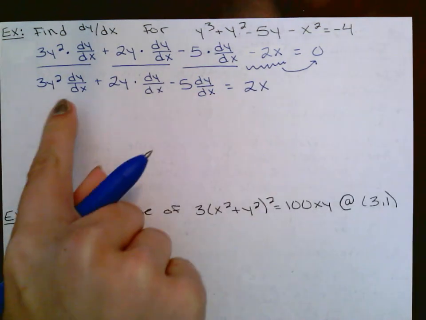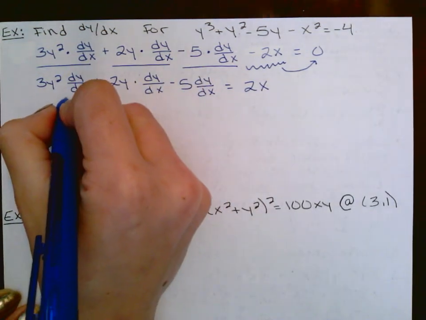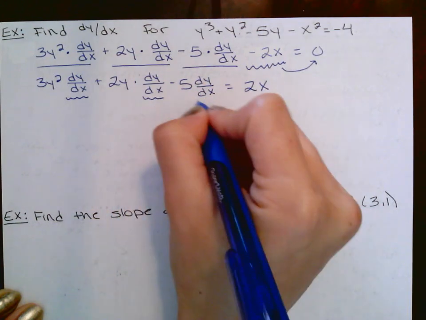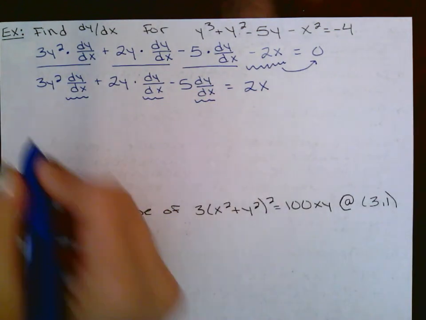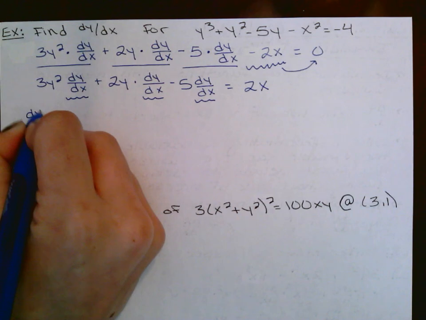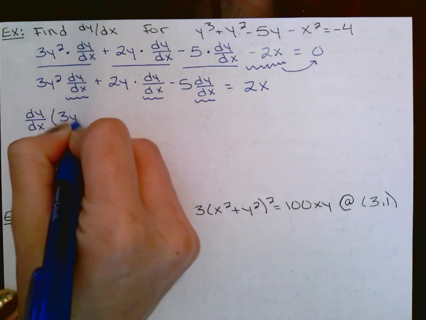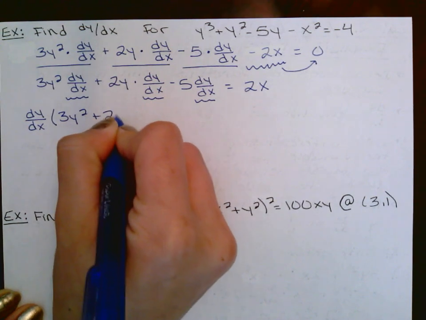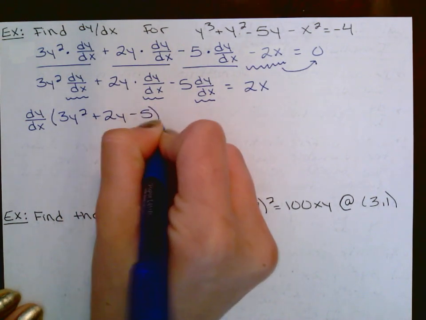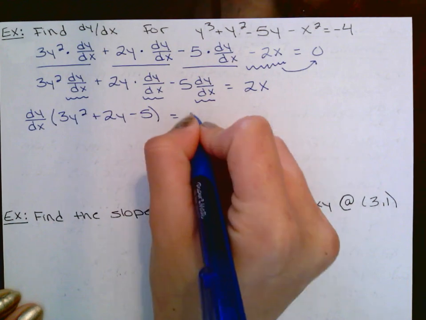Okay, so now that all three of these have a dy dx in common, I can factor that out. So I can say dy dx times 3y squared plus 2y minus 5 equals that 2x.